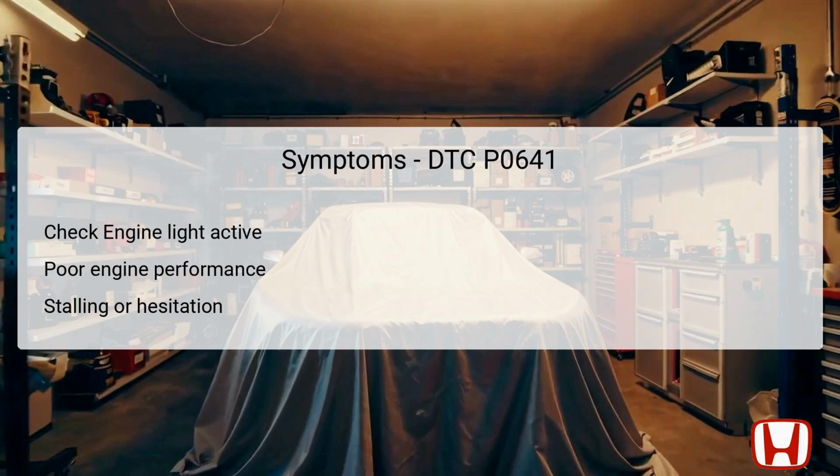Stalling or hesitation during acceleration could indicate that the engine is receiving inconsistent or inaccurate data, leading to undesirable performance. Additionally, the vehicle may struggle with fuel efficiency due to automatic adjustments not functioning correctly because of the malfunctioning sensors. Recognizing these symptoms is important to ensure timely diagnostics and repairs, helping to maintain vehicle performance standards.